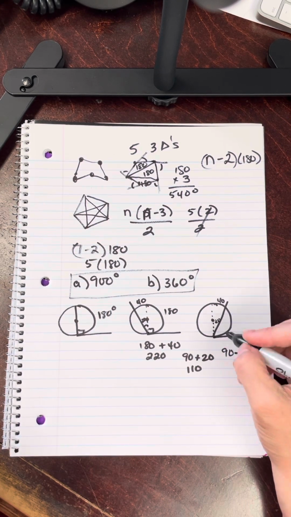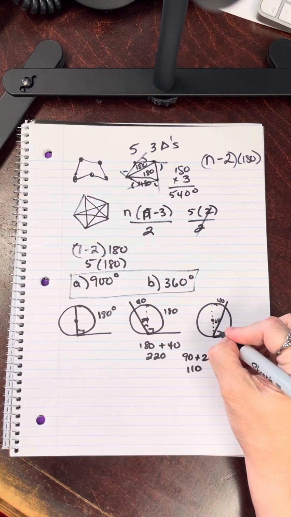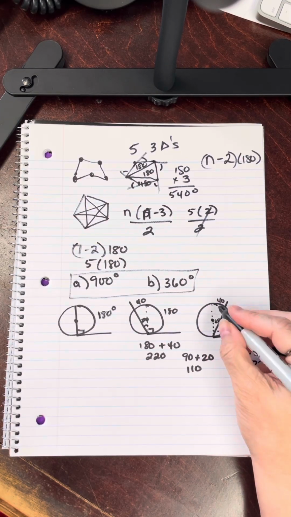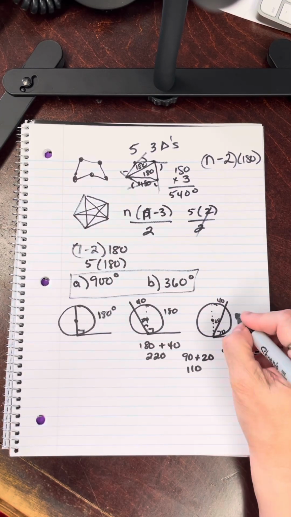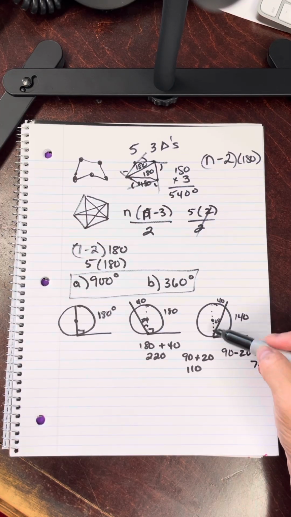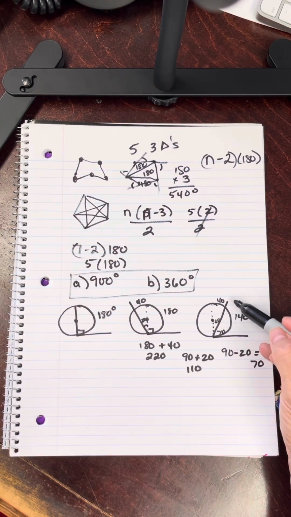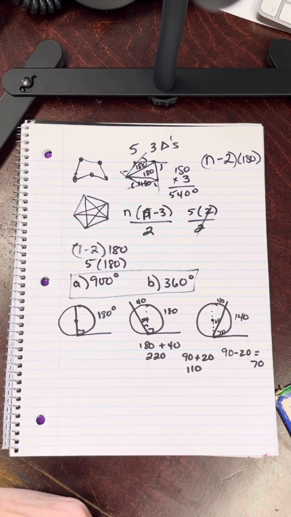Do you need to know what the other half of this is? Yes, you do. Since the full thing would be 90 minus the 20 is 70, this part is the 70. So how much is its arc going to be? Double, so 140. Or you could have said, if this is the diameter, then this whole thing has to be 180. So 180 minus 40 is 140. Either way, I get it.